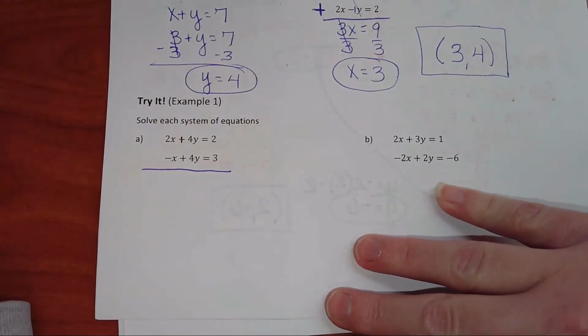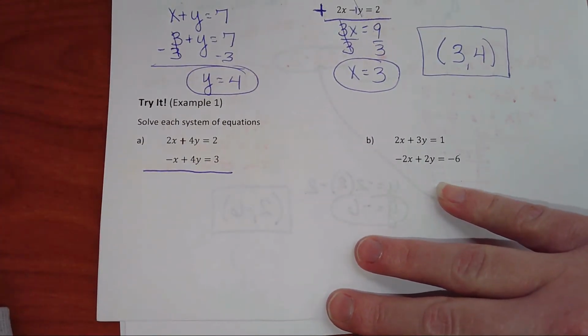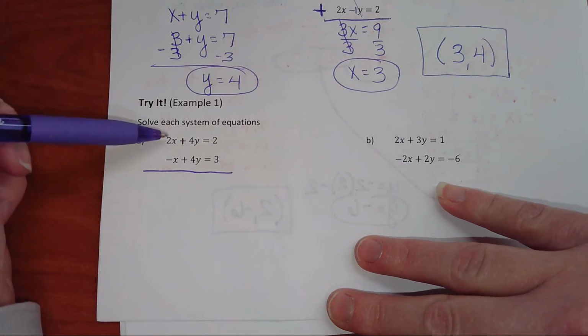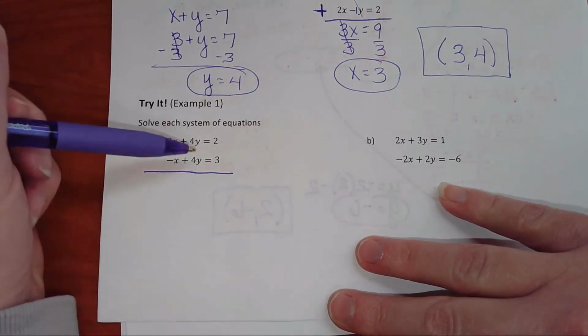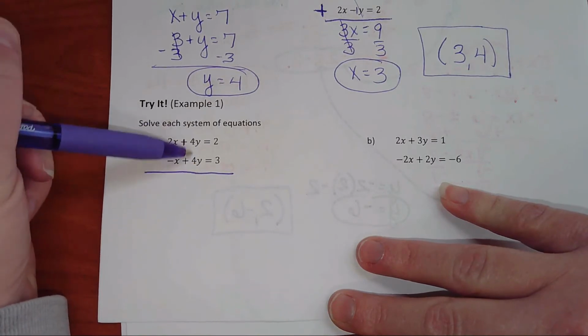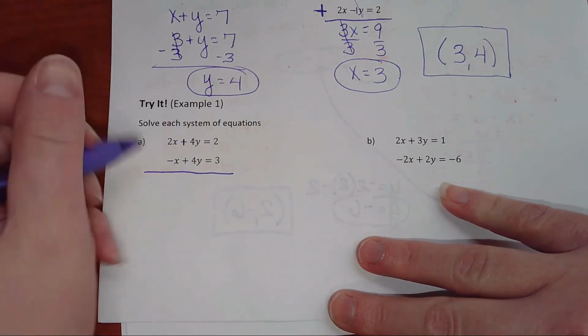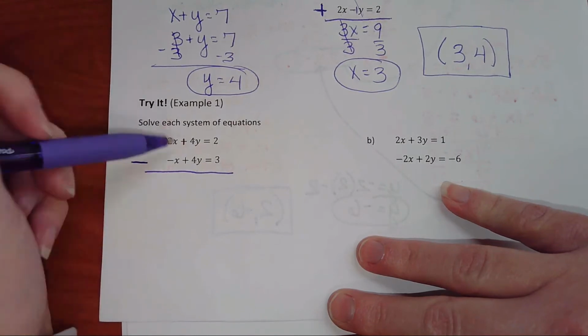Now I have to determine whether I'm going to add or subtract. Basically, you're looking for the variables that have the same coefficient, the same number out in front. If I were to add the x's or subtract them, I would never get a 0. For my y's, though, if I were to add them, I'd get 8. But if I subtract them, I get 0.